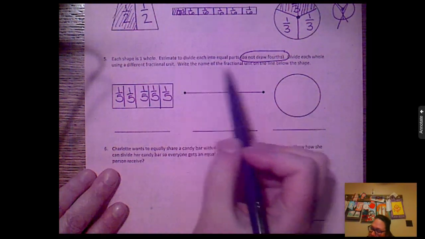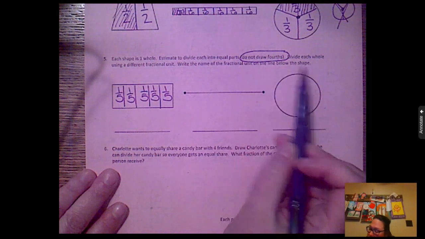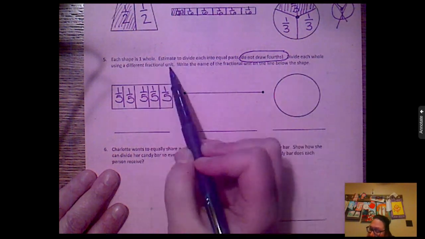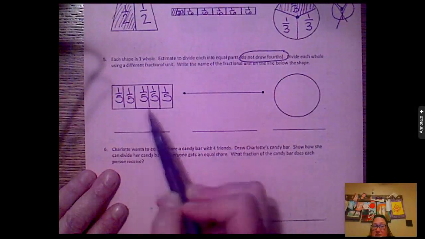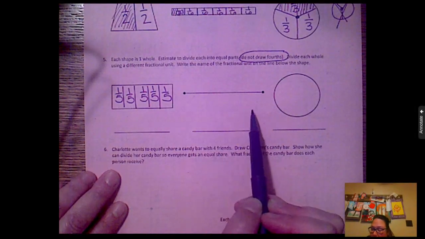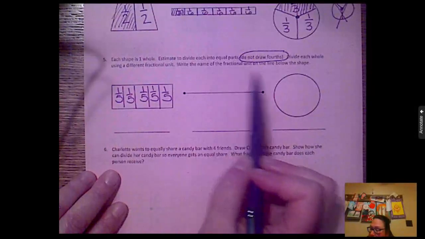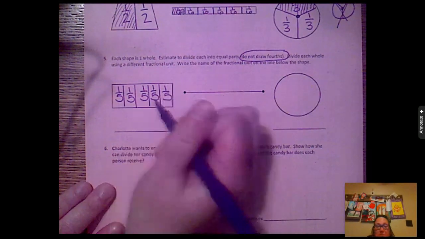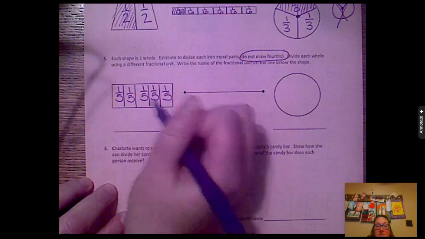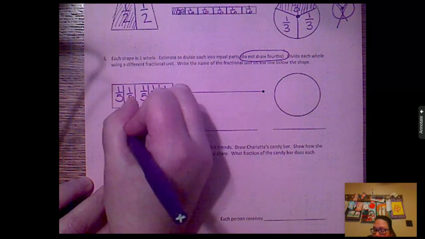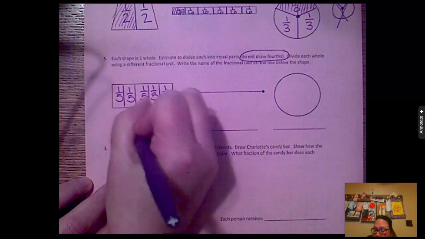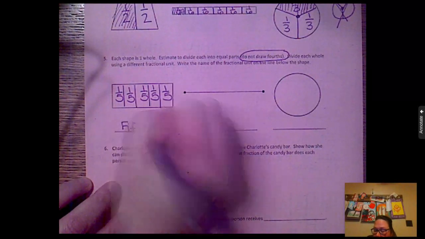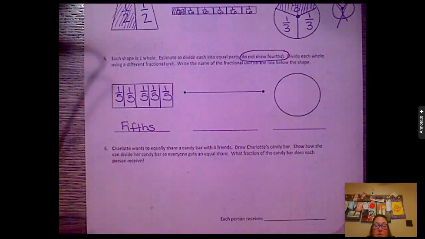So estimate to divide each whole into equal parts. Do not draw fourths. Divide each whole using a different fractional unit. So since I drew fifths here, the rest of them can't be drawn in fifths. And write the name of the fractional unit on the line below the shape. So since I made 5 equal parts and I wrote 1/5 in each one, my fractional unit, the word, would be fifths. Okay. There's my example.